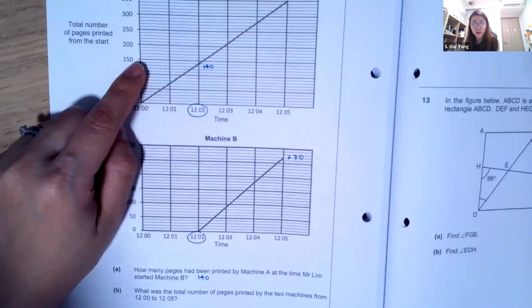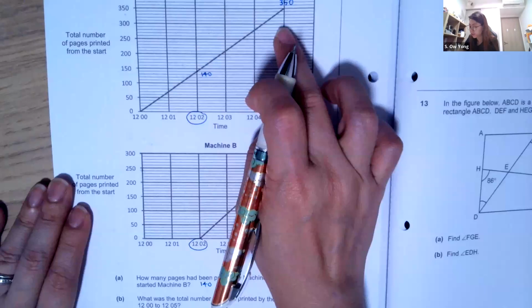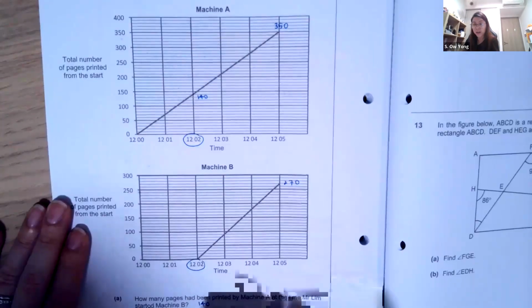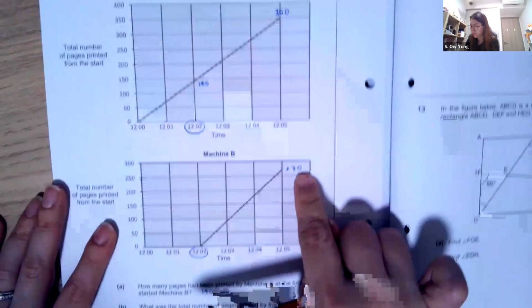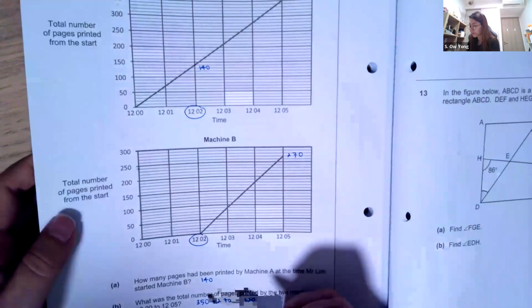With that, they ask, what is the total number of pages they printed from 12 to 12:05? At the end of 12:05, it's 350 for machine A and 270 for machine B, which gives you 620. That is your part B answer.